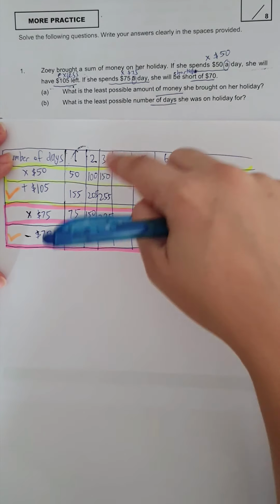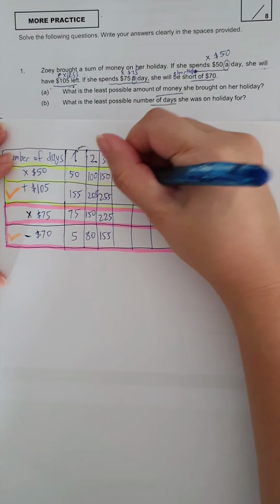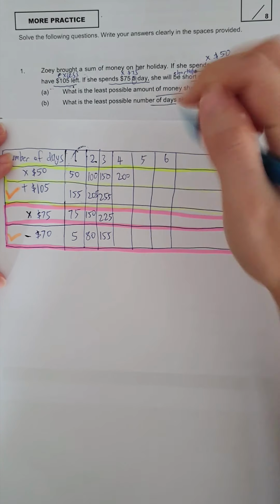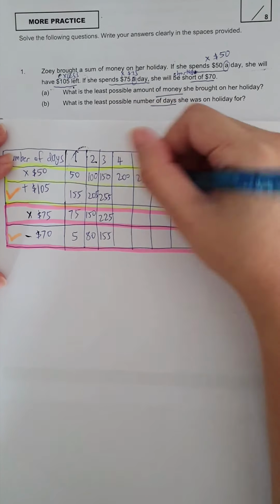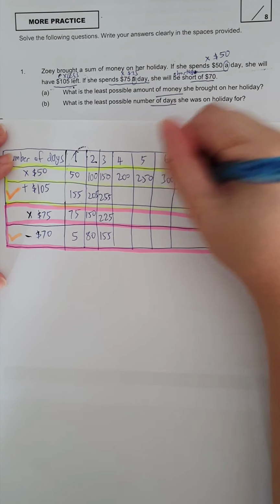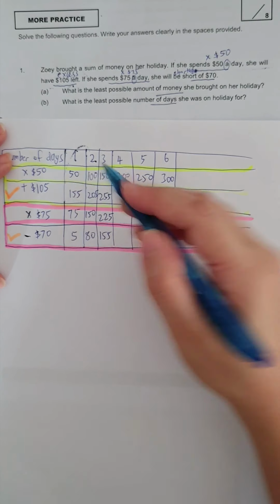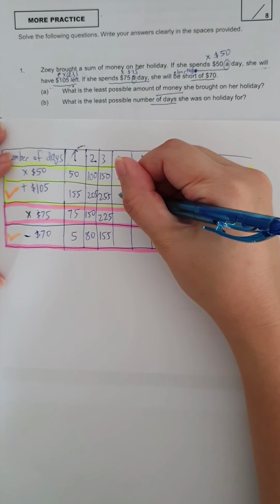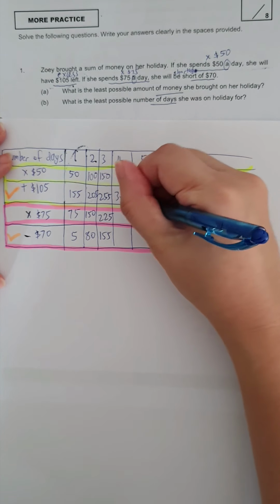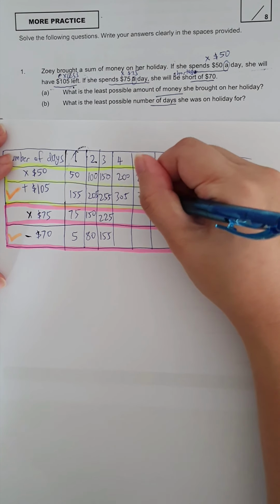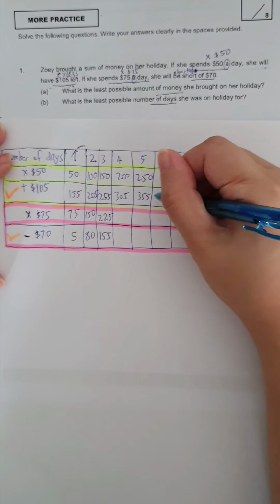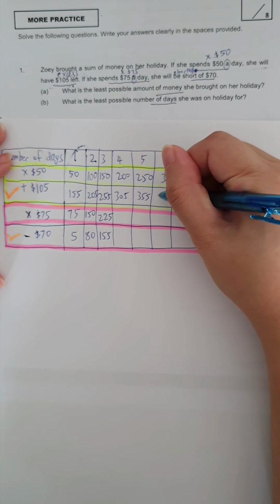So, ready? I will do a few. 4 times 50, 200. 5 times 50, 250. 6 times 50, 300. Then 200 plus 105 will be 305. 250 plus 105 will be 355. 300 plus 105 will be 405.